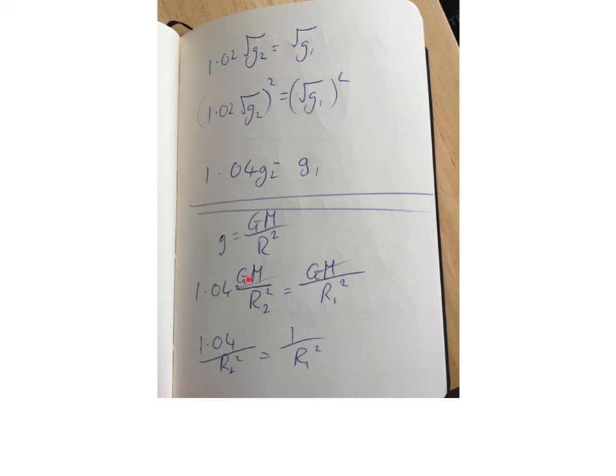I could fill in G, the universal gravitational constant, or big G. I'm not actually given the mass of the Earth in the question, so I couldn't actually fill that one out. But because both of them are a common term on both sides, I can just cross them out for each side. So that gives me 1.04 over R2 squared is equal to 1 over R1 squared.